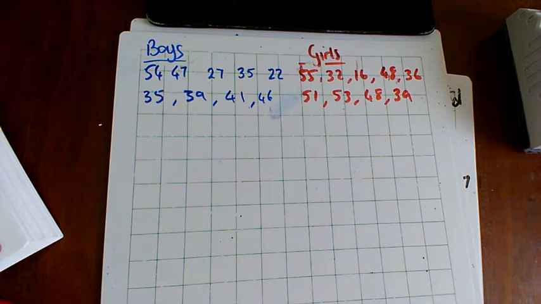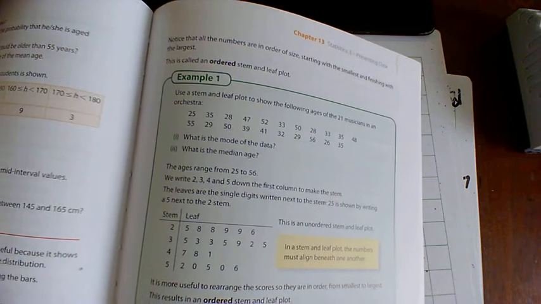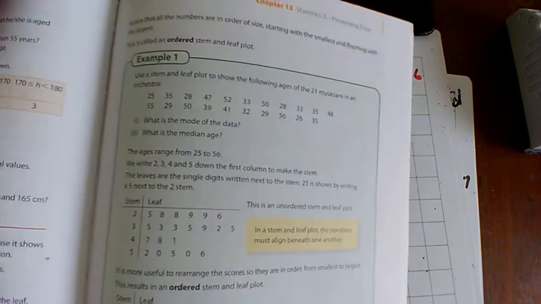Still in the same section, we're going to move on to back-to-back stem and leaf plots. If you found stem and leaf plots, which you should have done, they're not that difficult. They might be new to some people, and some people might have seen them before. We're going to move on to page 312, which is the back-to-back stem and leaf plots, and you can see what it looks like there.